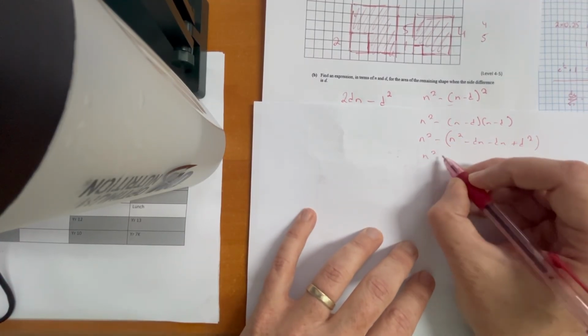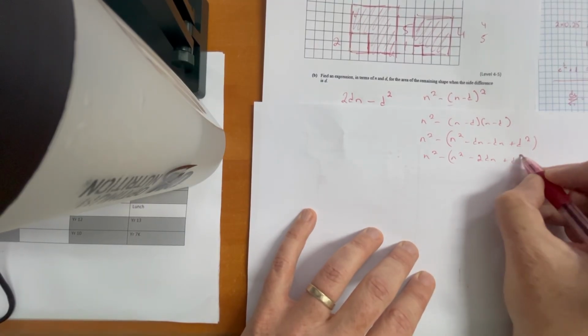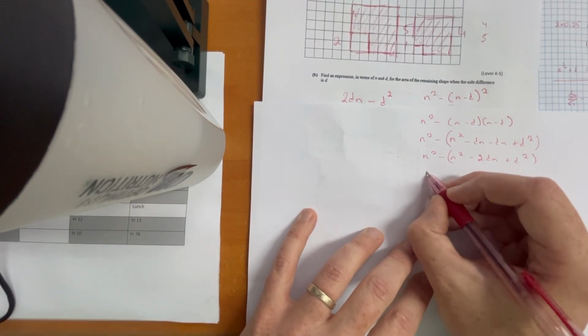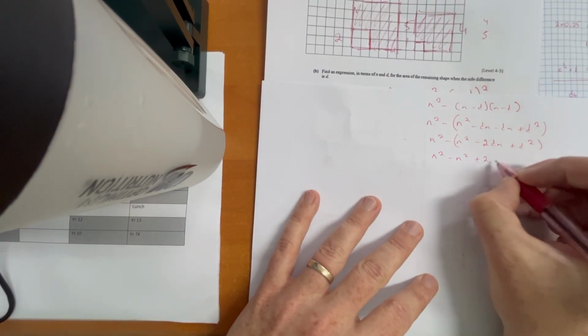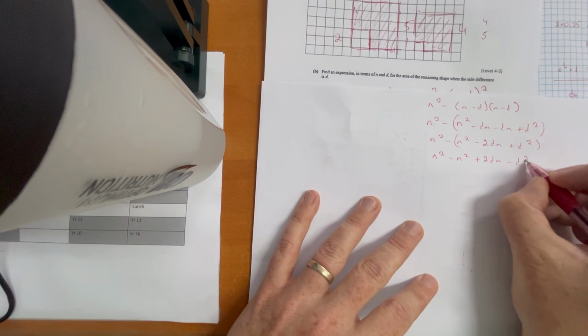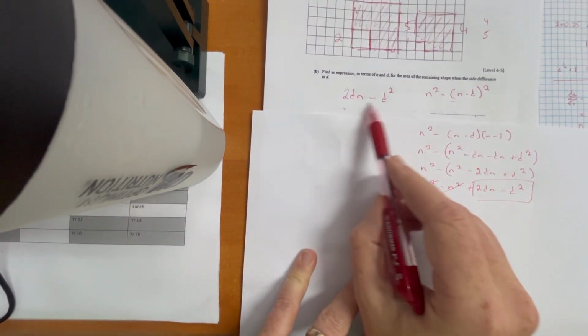Add the like terms, I get minus 2dn plus d squared, and then change the signs here. We get n squared minus n squared plus 2dn minus d squared. So these cancel, and I'm left with just this, which is the same as that.